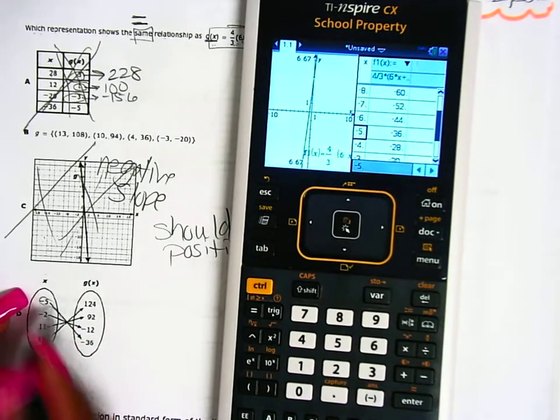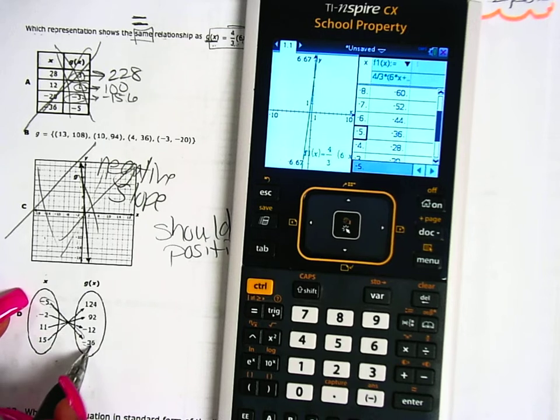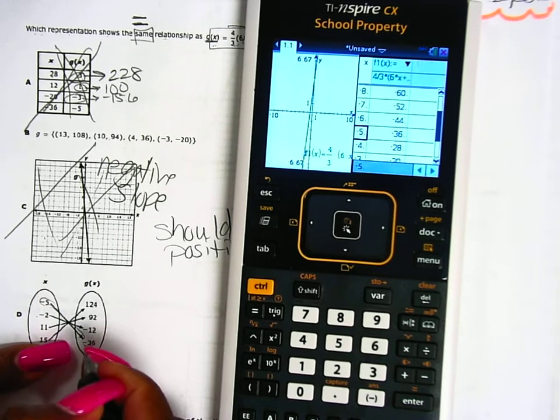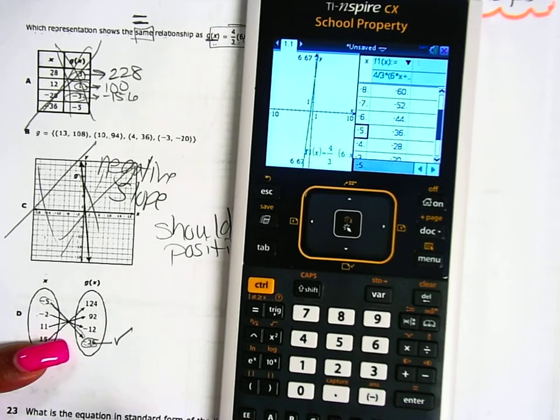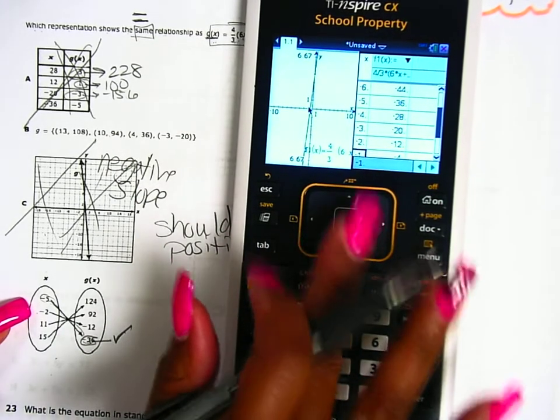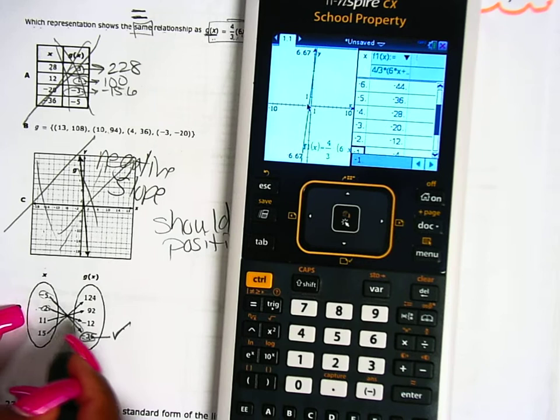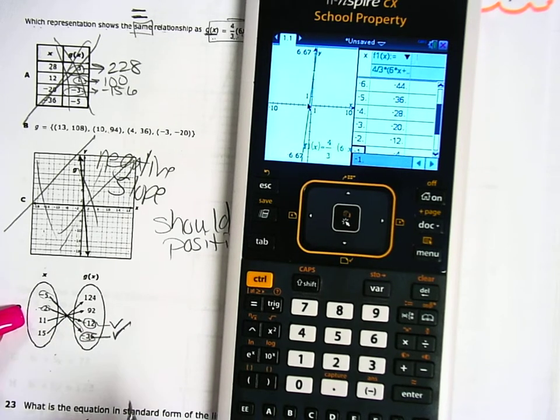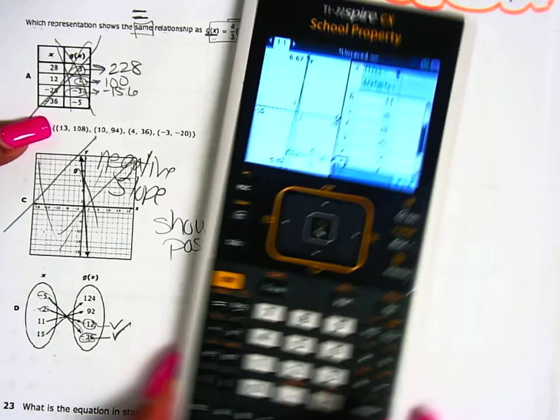Negative 5. Negative 5, they said negative 36. Put a check mark. Check mark, that's correct. And go through, do the next ones. Negative 2. Negative 2, going down. Oh, that's negative 12. Put a check mark. Make sure you go and check.